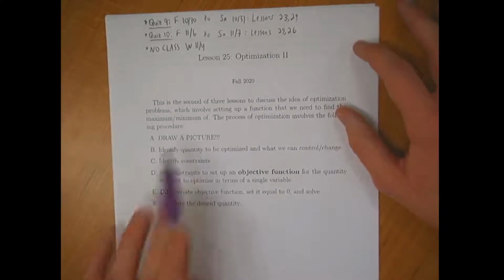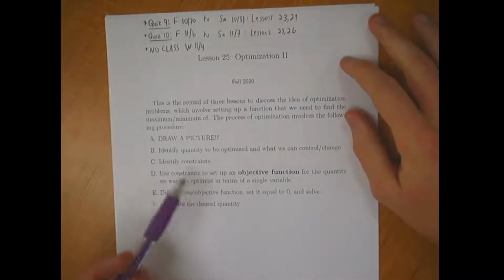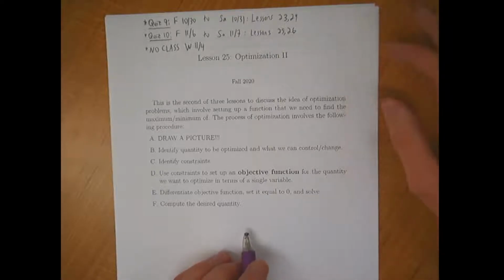Draw a picture, identify the quantity to be optimized and what we can control or change, identify constraints, and use constraints to set up an objective function for the quantity we want to optimize in terms of one variable. Differentiate the objective function, set it equal to 0 and solve. That's step 5. And then the last step is just compute the desired quantity.